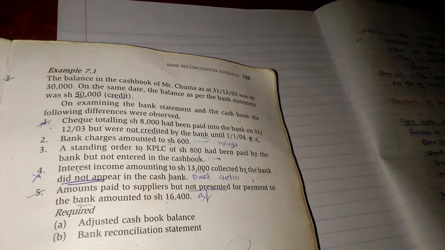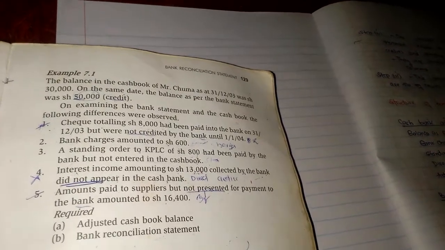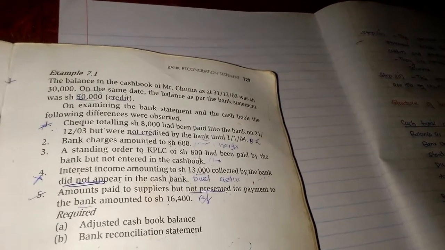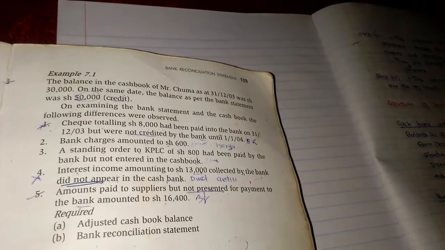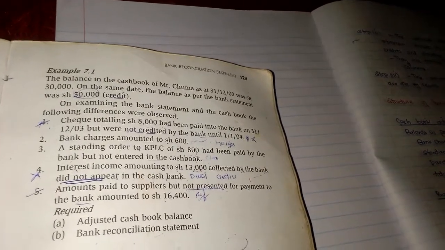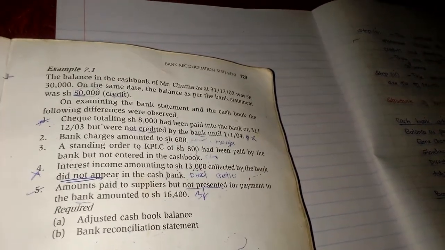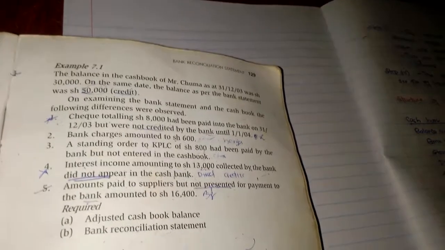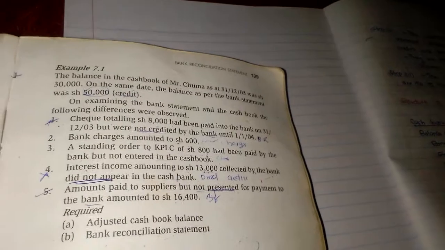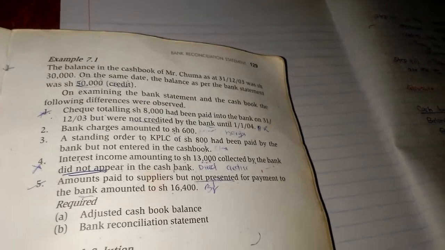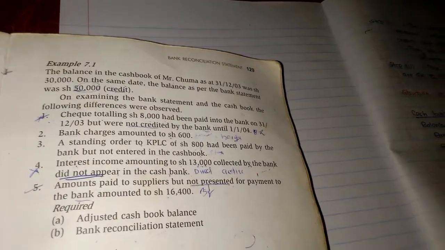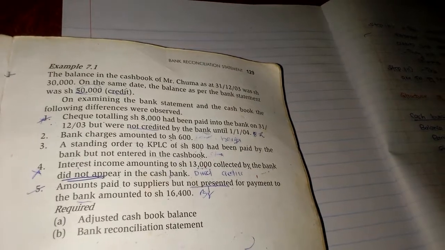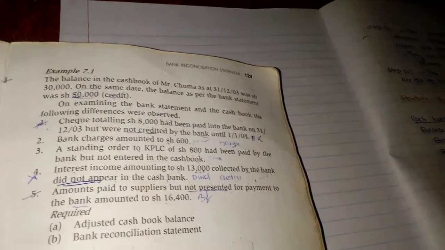Fourth, interest income amounting to shillings 13,000 collected by the bank did not appear in the cash book. Fifth, amounts paid to suppliers but not presented for payment to the bank amounted to shillings 16,400. Okay, so these are now what we call the unpresented checks. Amounts paid to suppliers but not presented for payment to the bank account.